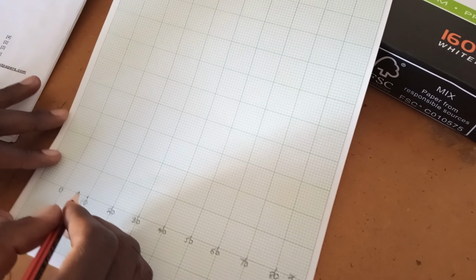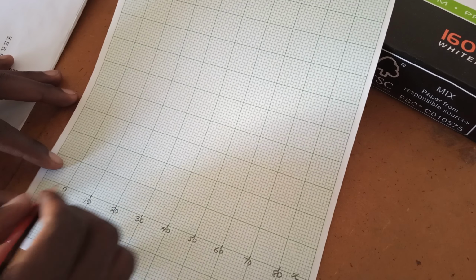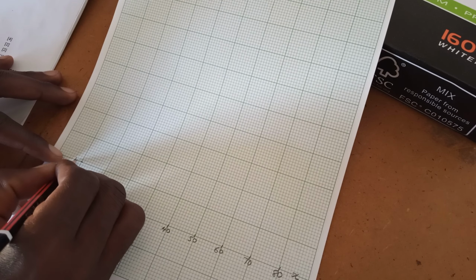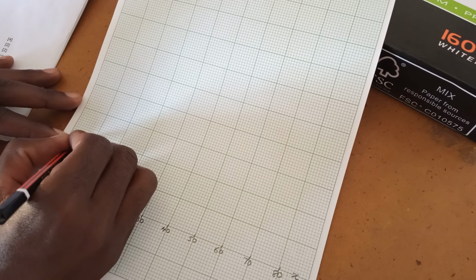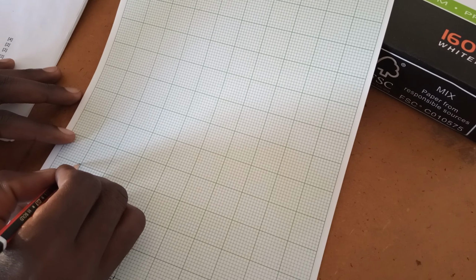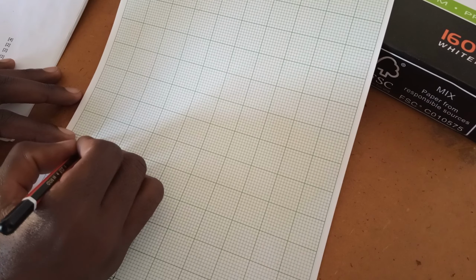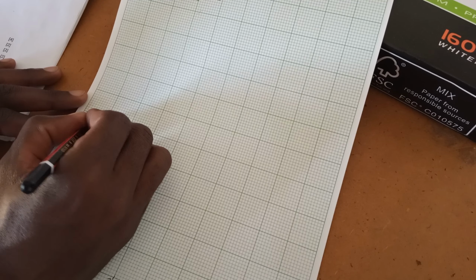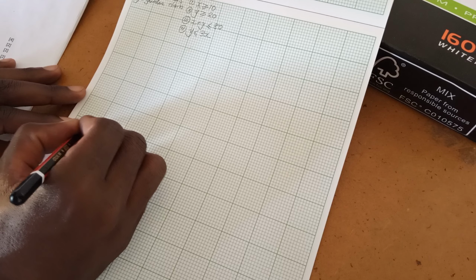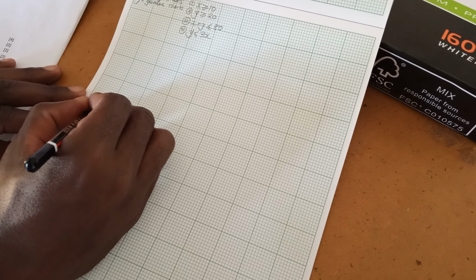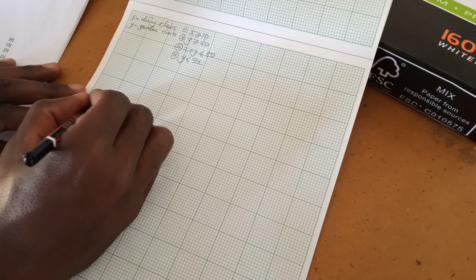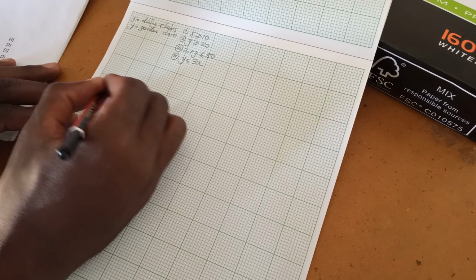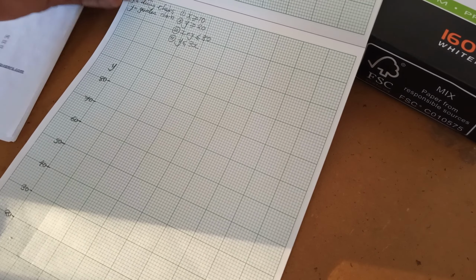Even on the y-axis, each box represents 10 units. So even here we have 10, 20, 30, 40, 50, 60, 70, 80, and this is the y-axis.